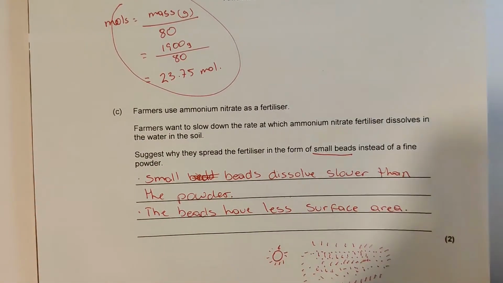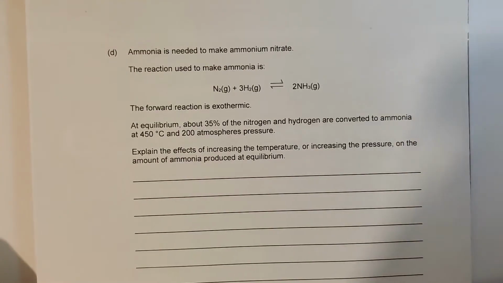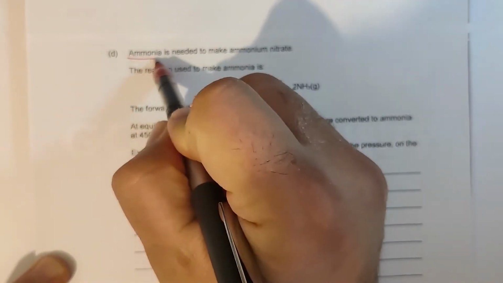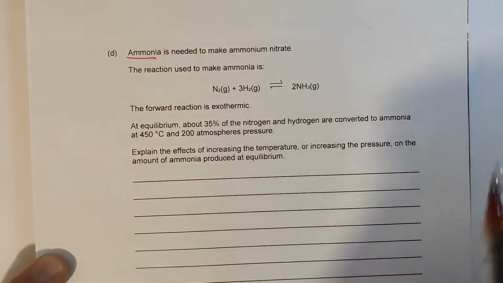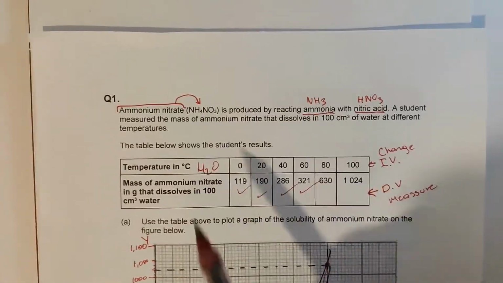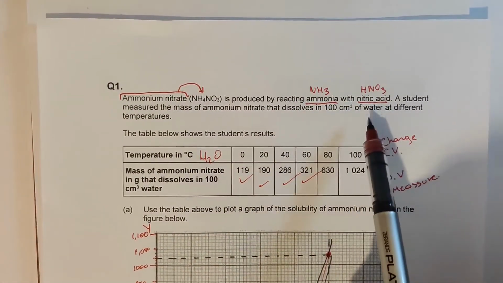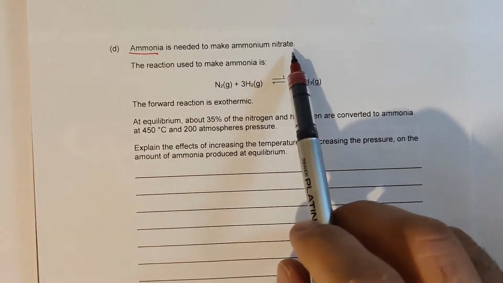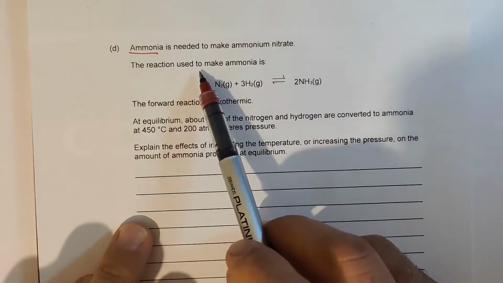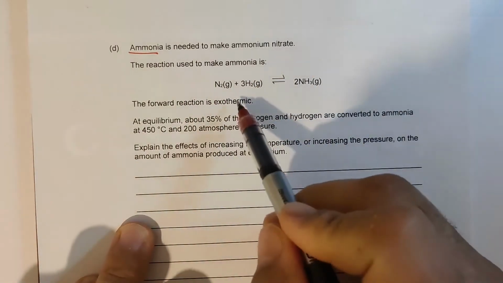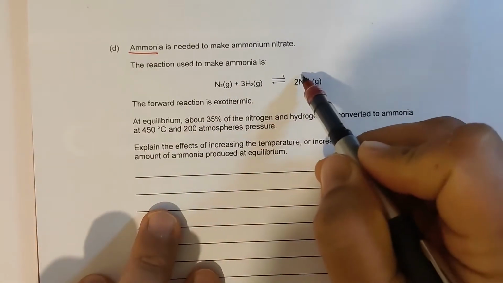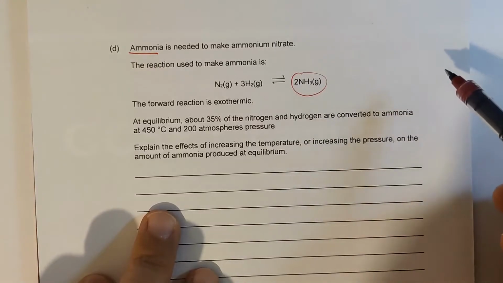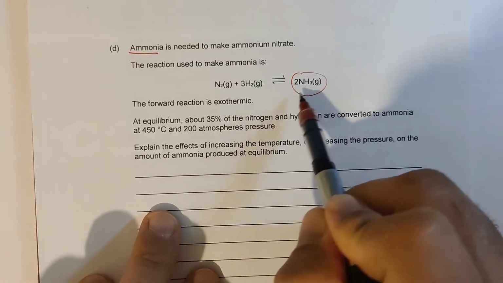Okay, so now we're looking at question number 3. Ammonia is needed to make ammonium nitrate. Remember in the previous question, it says that you have to have ammonia reacted with nitric acid to get ammonium nitrate. So ammonia is needed to make ammonium nitrate. Then you add the nitric acid to make the ammonium nitrate, but in this case, we're just talking about the ammonia itself.